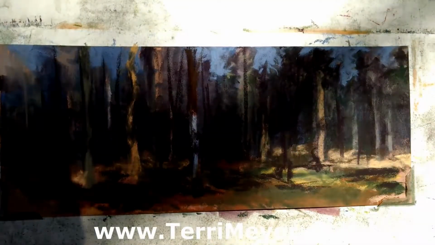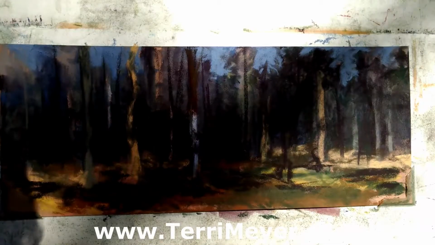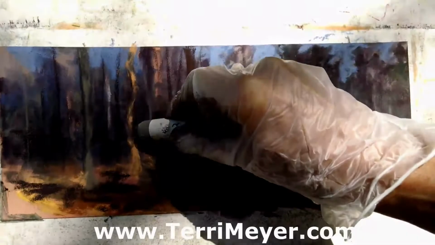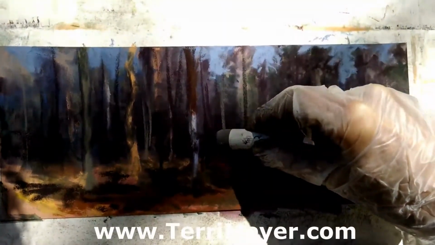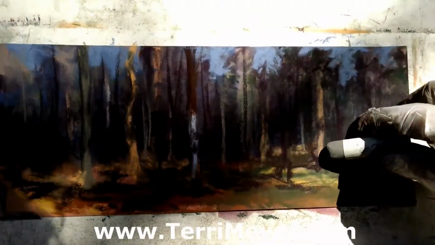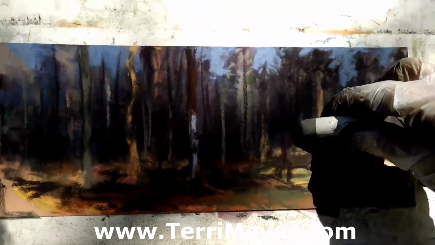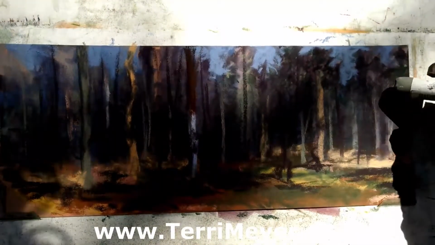Okay, so I need to add some lighter trees in the background. I got too many dark ones. So I'm just going to put them here at random.